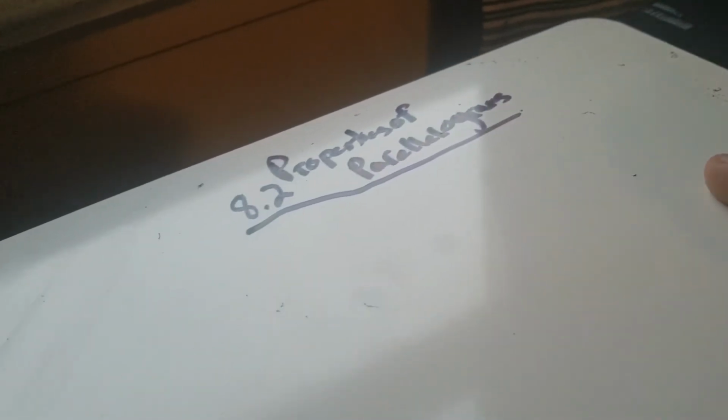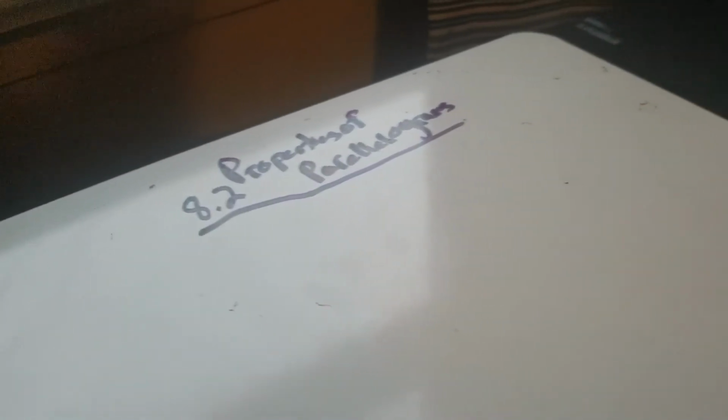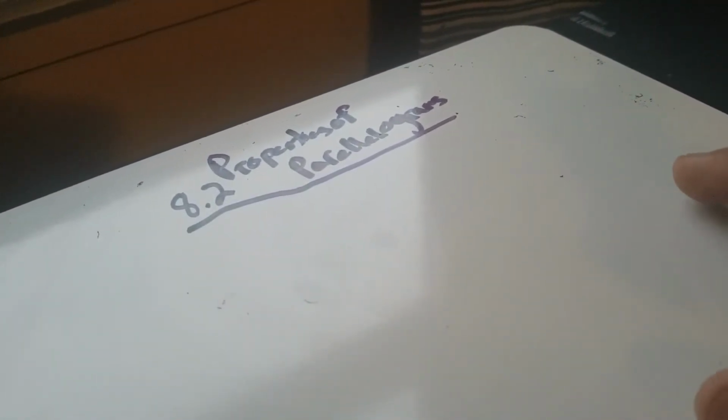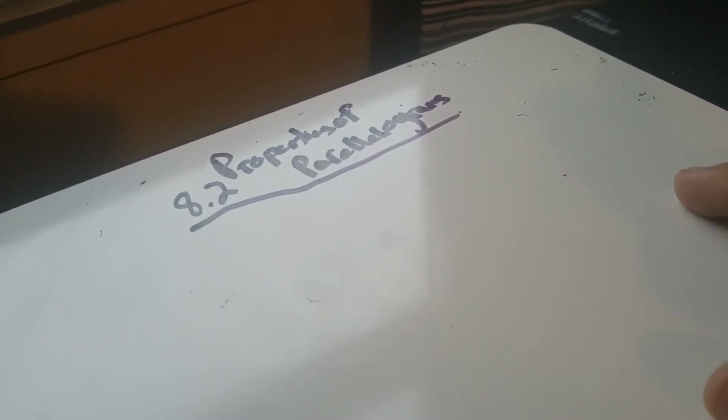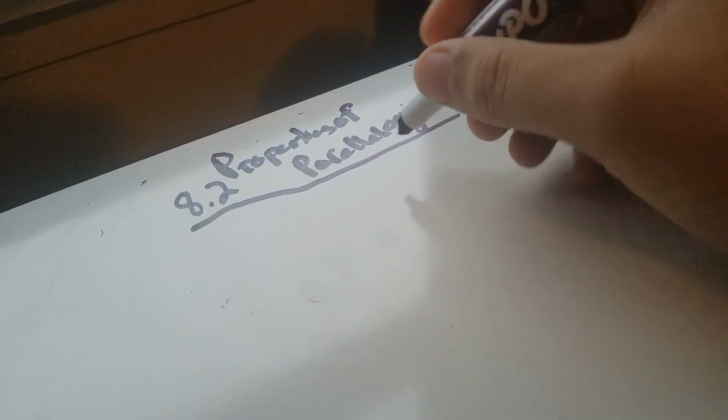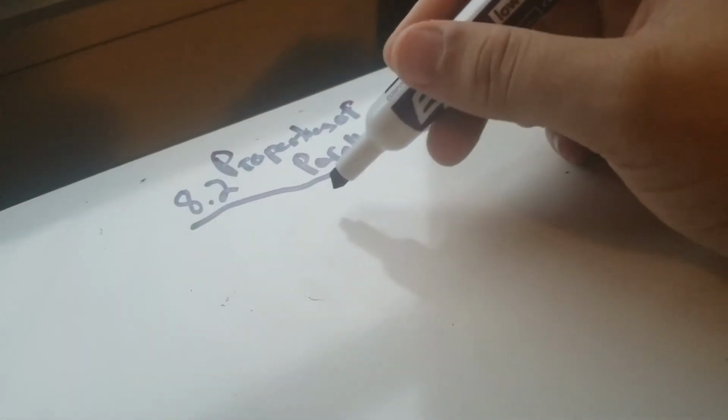All right, so now we're going to be in our section 8.2, properties of parallelograms. First off, the question should be asked, what is a parallelogram? Well, let's look at the name, parallelogram. Parallel, so there's got to be something important about parallels.